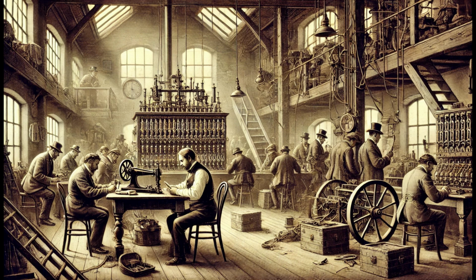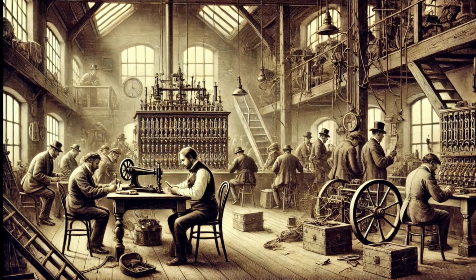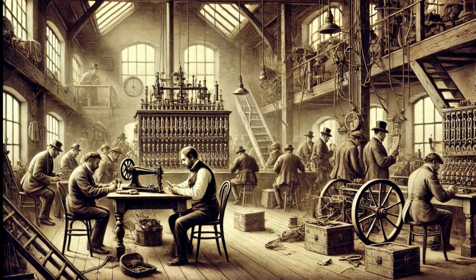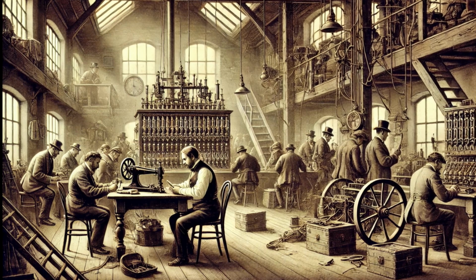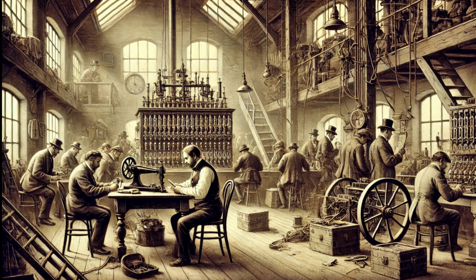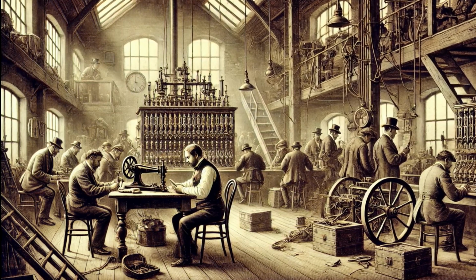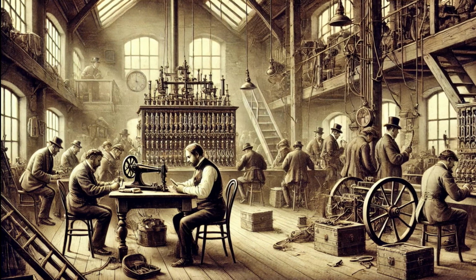Introduction: the dawn of industrialization. The Industrial Revolution, spanning from the late 18th century to the early 19th century, was a period of significant transformation that fundamentally changed the way people lived and worked. Originating in Britain, this revolution marked the transition from agrarian economies to industrialized and urbanized societies.